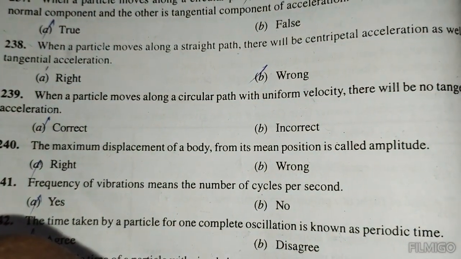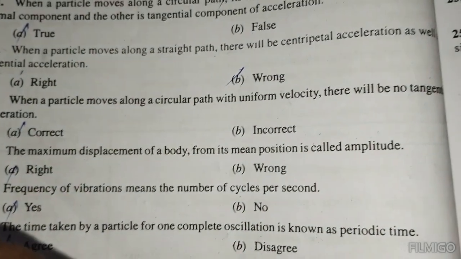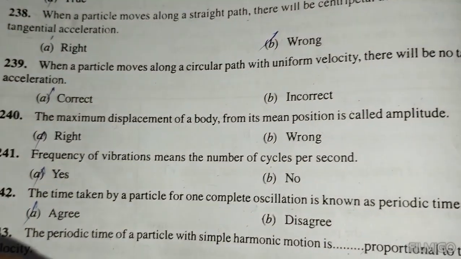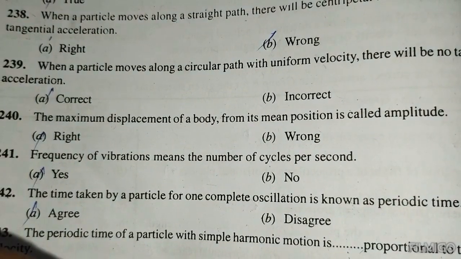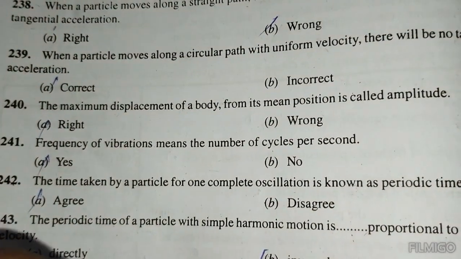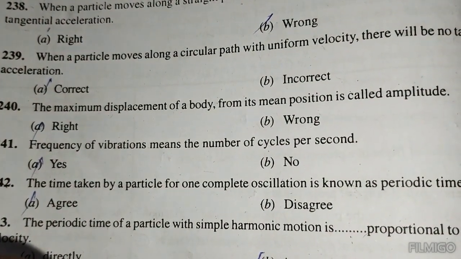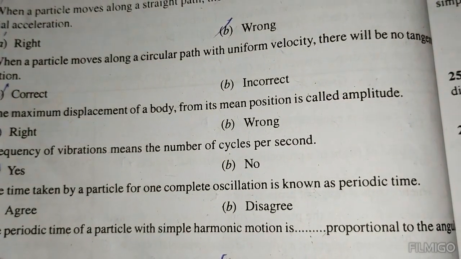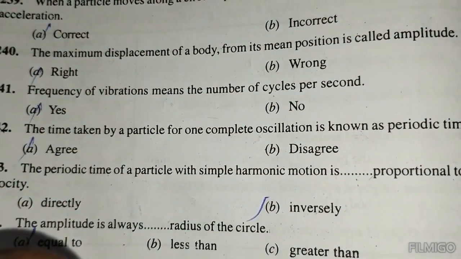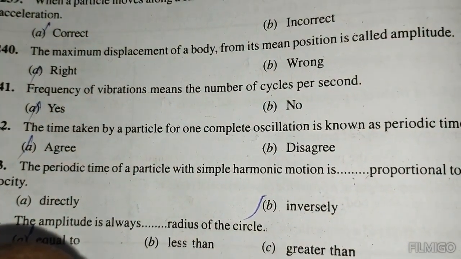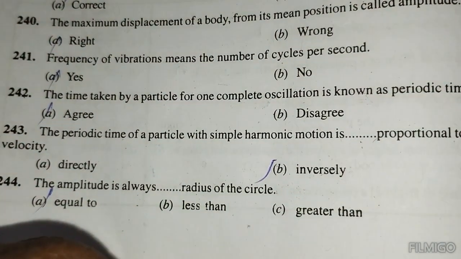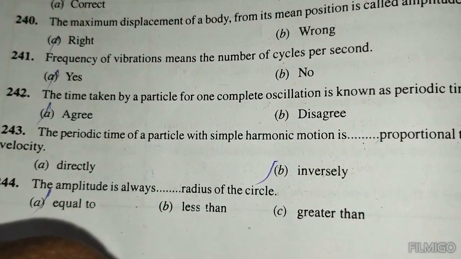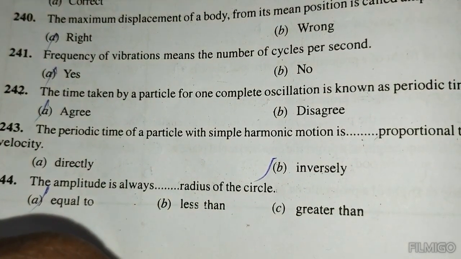The maximum displacement of a body from its mean position is called the amplitude. Right. The frequency of vibration means the number of cycles per second. Yes. The time taken by a particle for one complete oscillation is known as periodic time. Agree. The periodic time of a particle in simple harmonic motion is inversely proportional to the angular velocity. The amplitude is always equal to the radius of the circle.